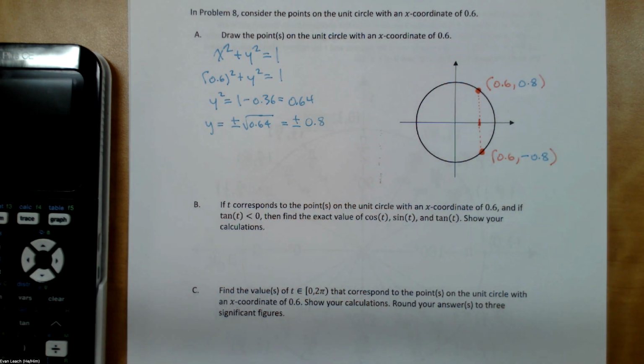So there are the points on the unit circle with an x coordinate of 0.6. We can see that this gives us 2 angles, one in the first quadrant and one in the fourth quadrant.